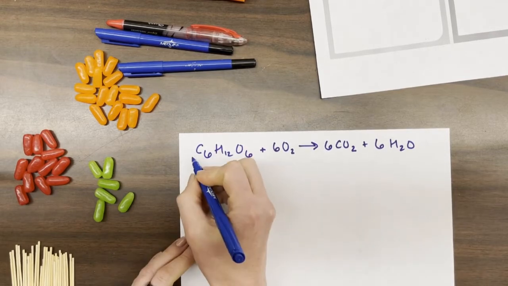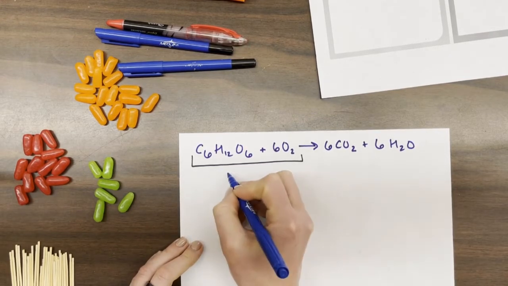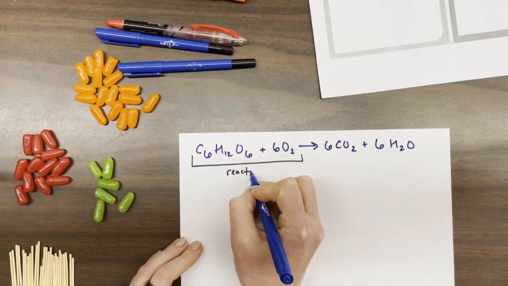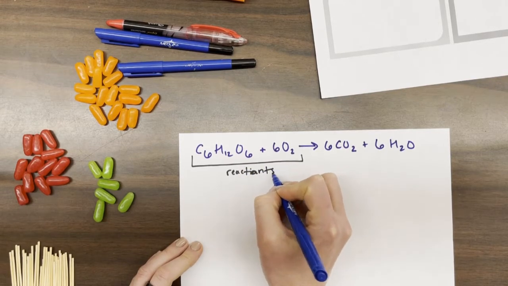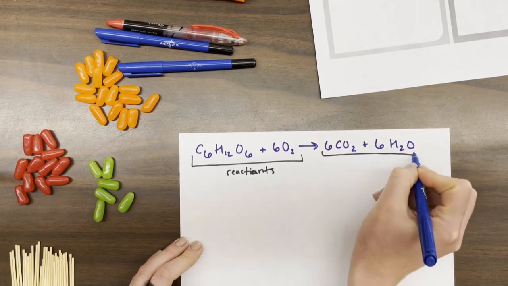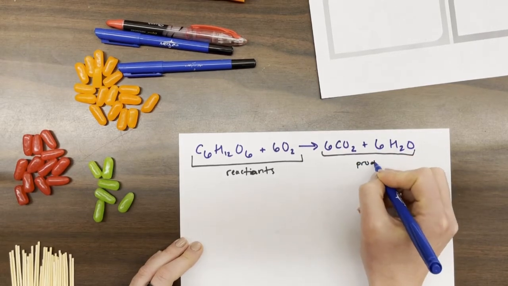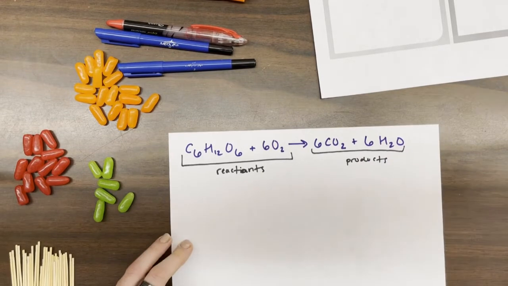These are called the reactants because they're reacting together, and these are called the products.